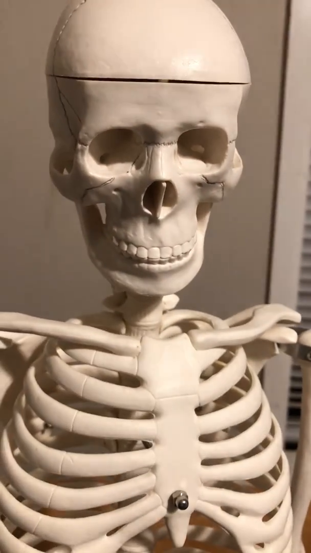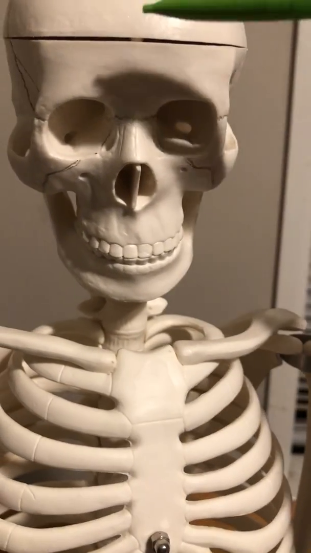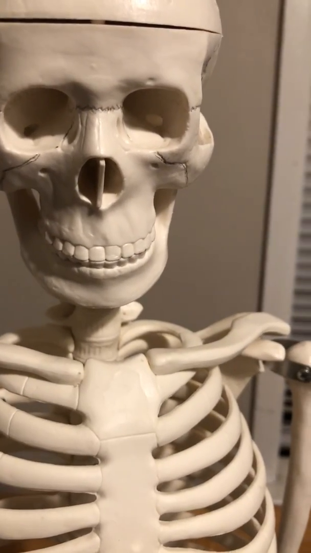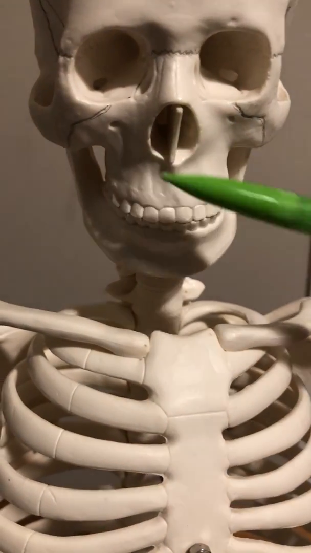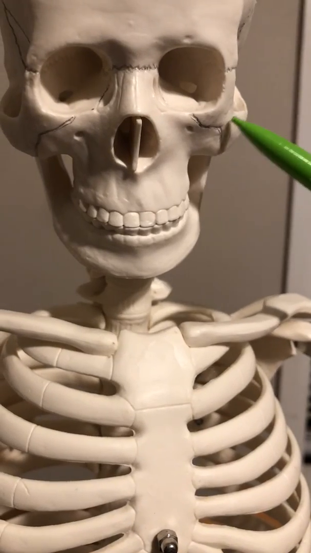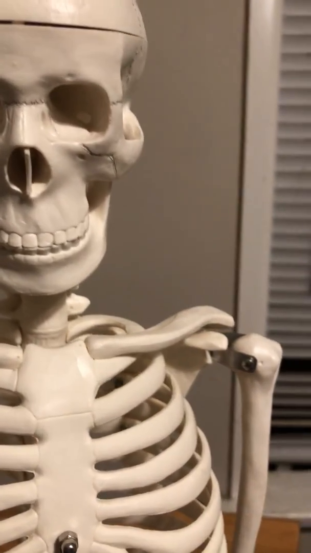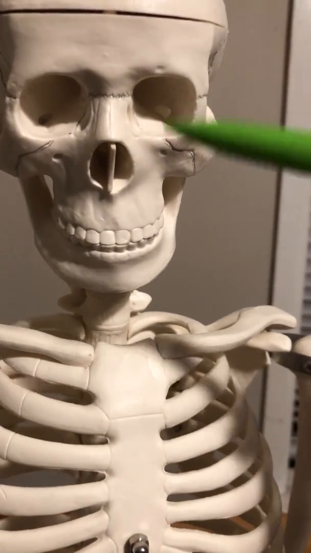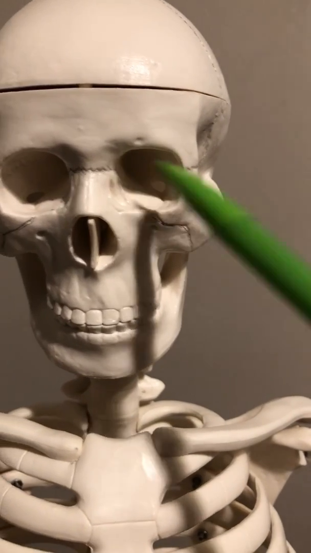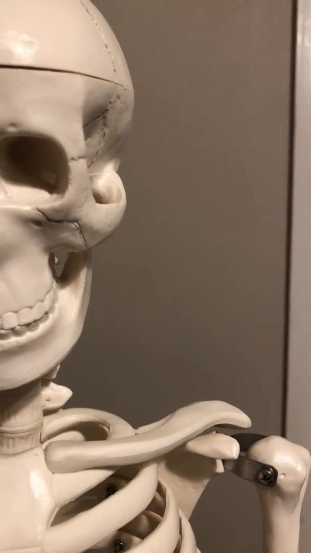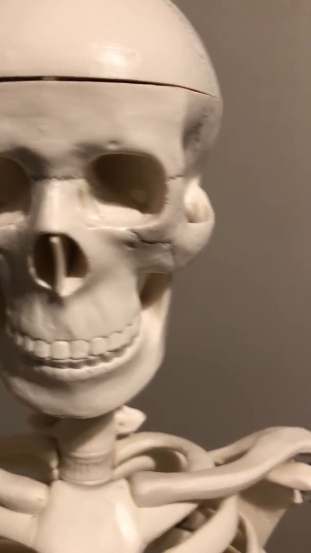So I am going to get started with the anterior view of the skull. This here is the frontal. This is the nasal bone. This is the vomer. Right here is the zygomatic, maxilla, mandible. In here we have the lacrimal, the ethmoid right inside the socket. And on the side here we have the sphenoid.